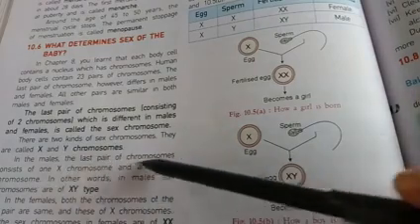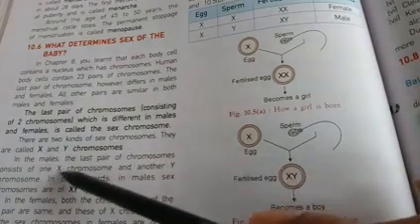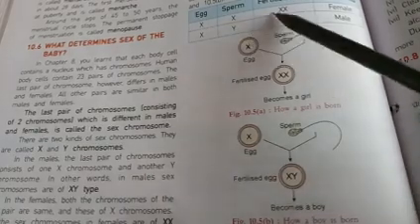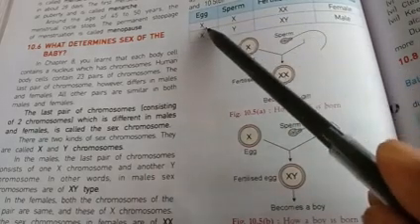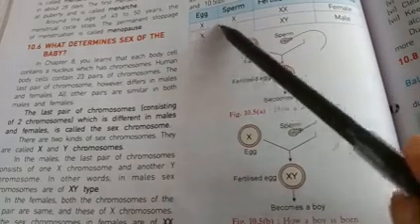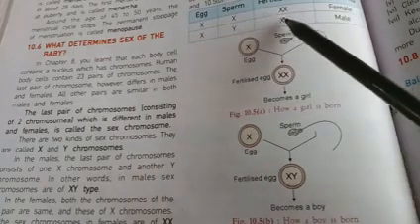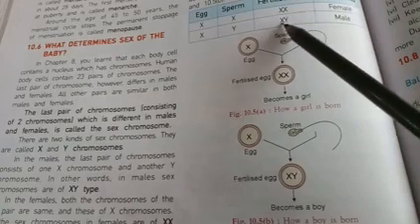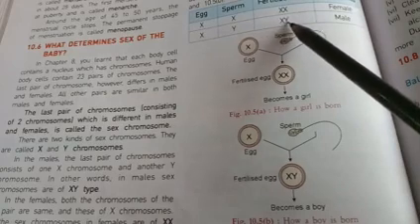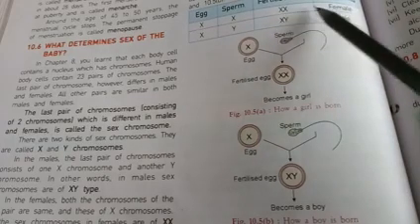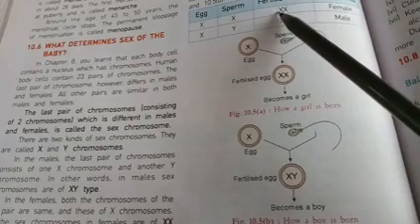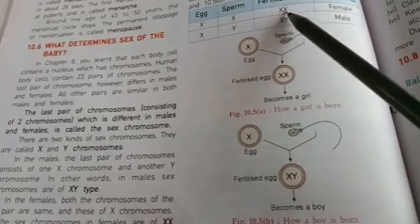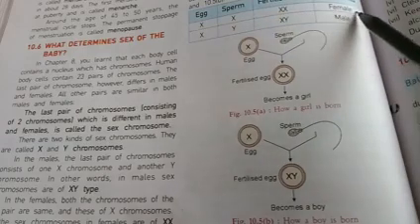In the males, the last pair of chromosomes consists of one X and one Y. See, it is the representation of the chromosomes. It is the egg and it is the sperm. So in the male, one is X and one is Y, then it is a male. In female, both the sex chromosomes are of XX type, and in this case there will be a female.